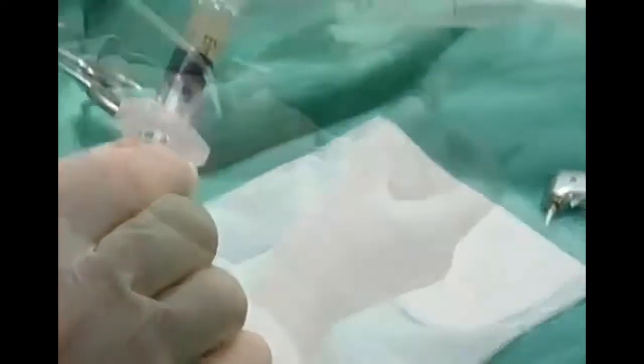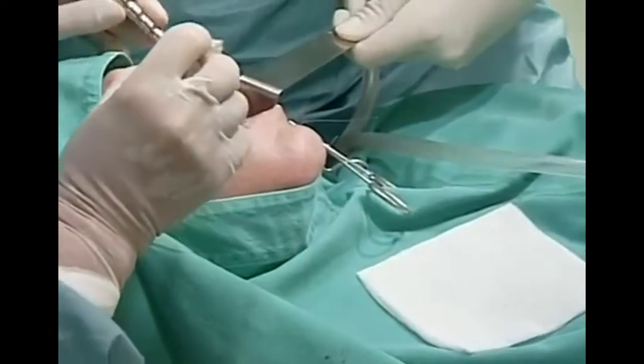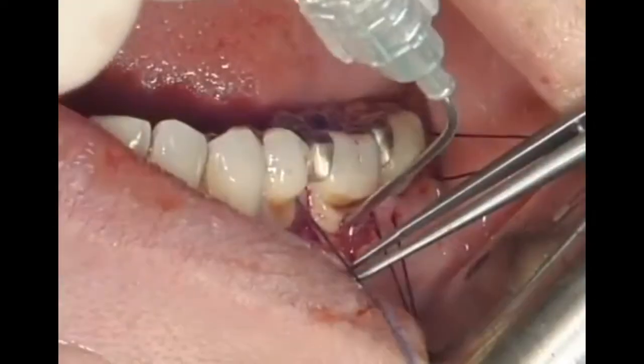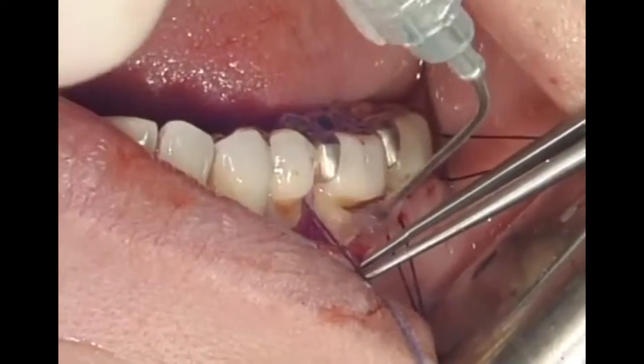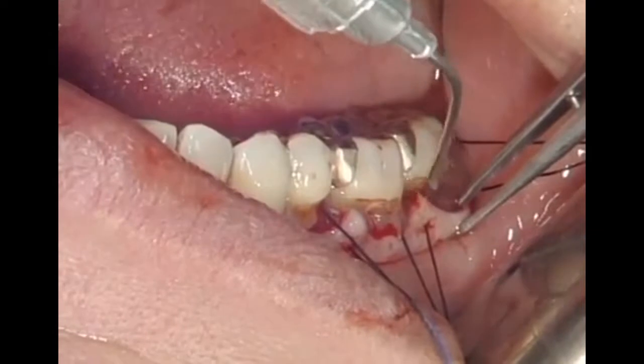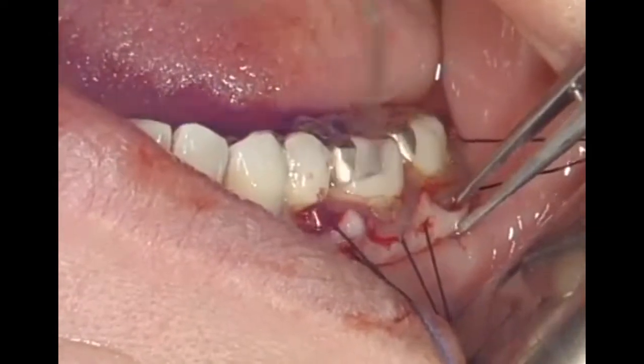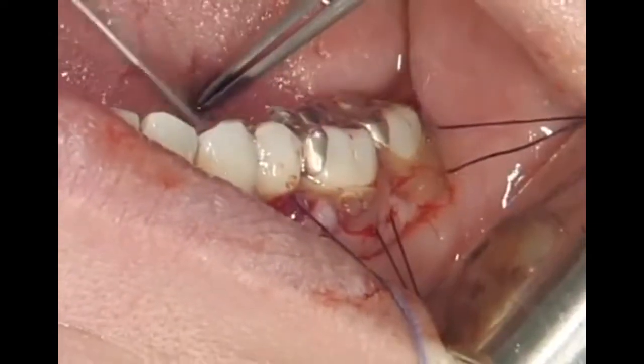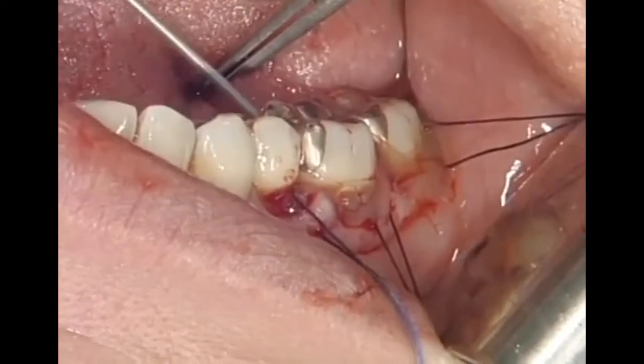Emdogain comes as a ready-to-use gel in a syringe. It is applied immediately after rinsing to the root surface, starting at the most apical bone level. It is important to fully cover the root surface with Emdogain.